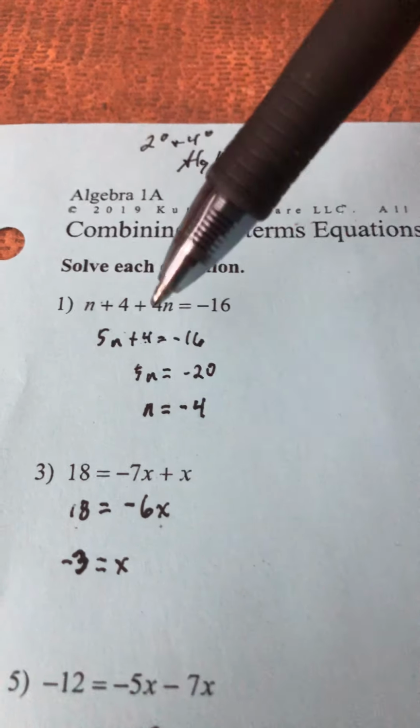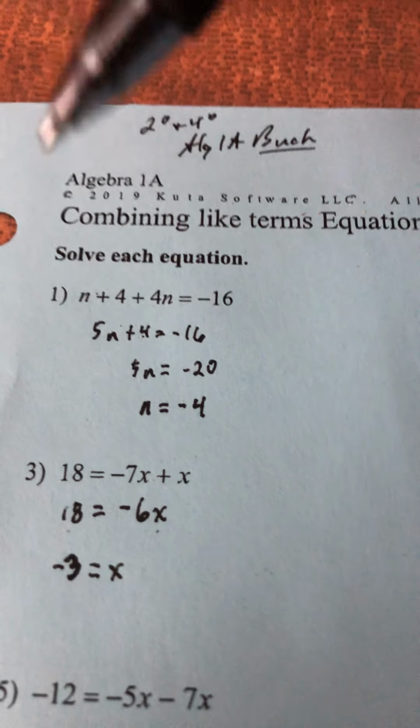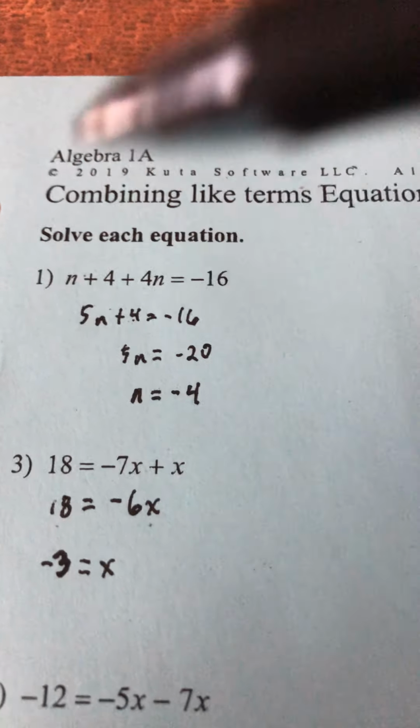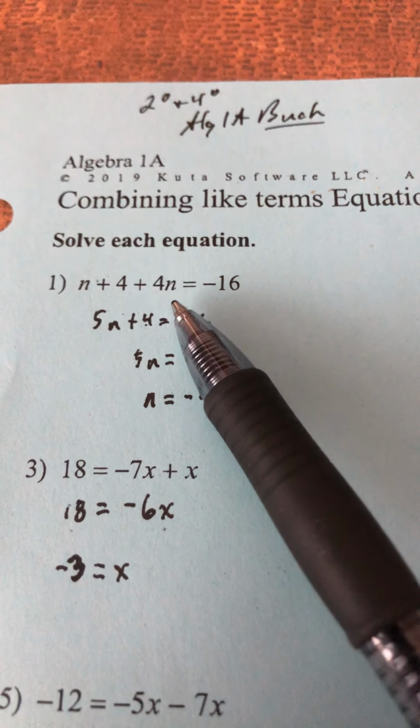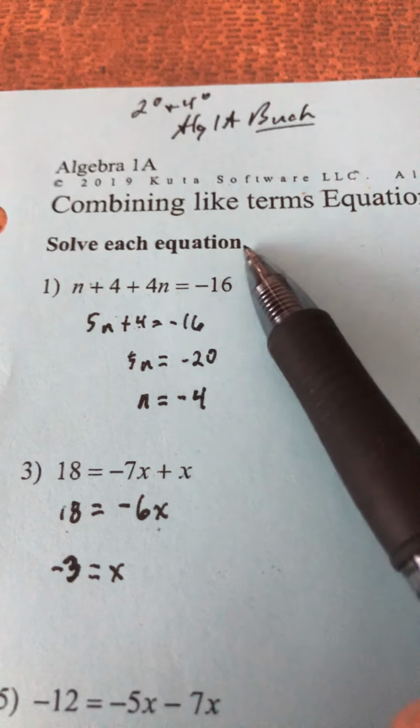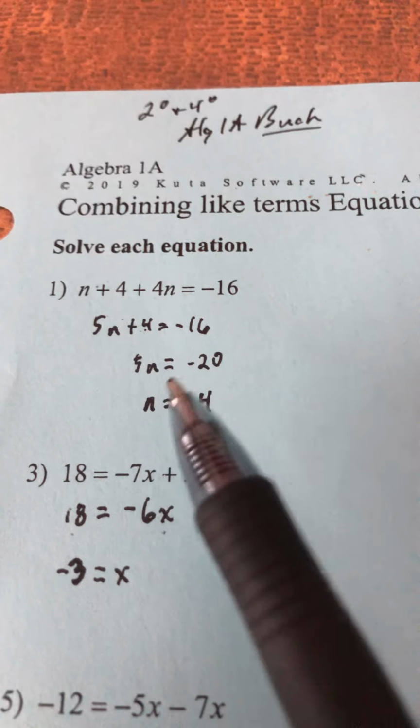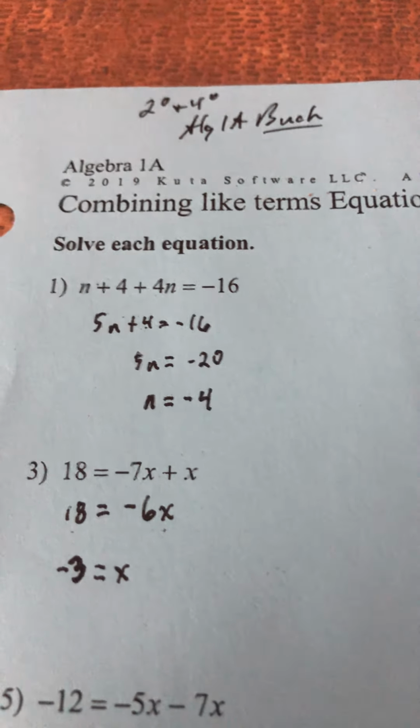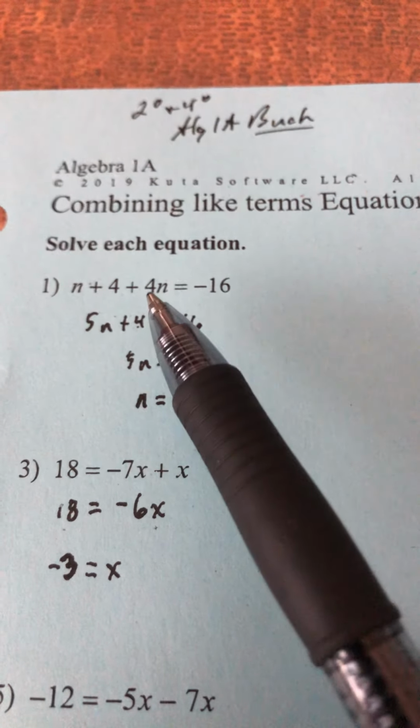Hello, Algebra 1A people. For Buchanan, we're taking a look at these combining like terms equations, and I'm going to want to walk and talk you through these, so you can pause this as we move forward. I know I'm not doing it exactly like Miss Buchanan does with her line, and I'm not showing my work, but I'm going to be talking about the work as I go through here, okay?